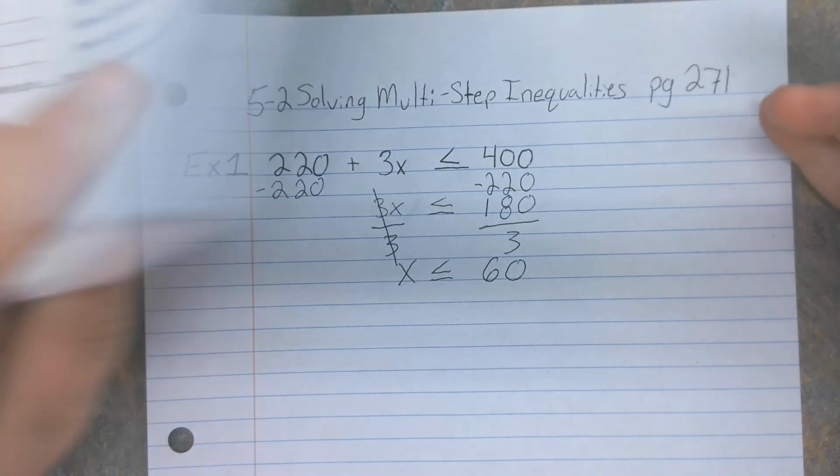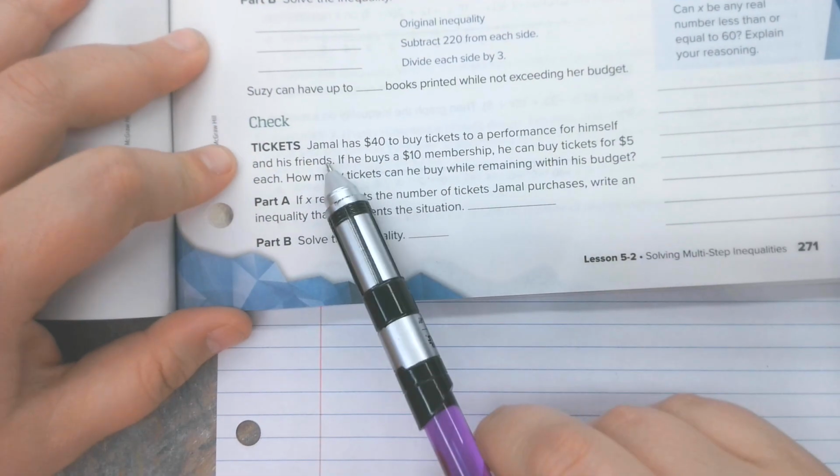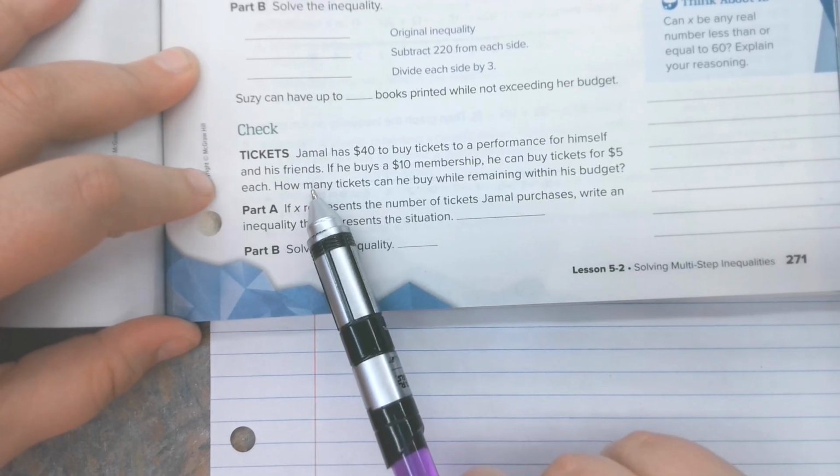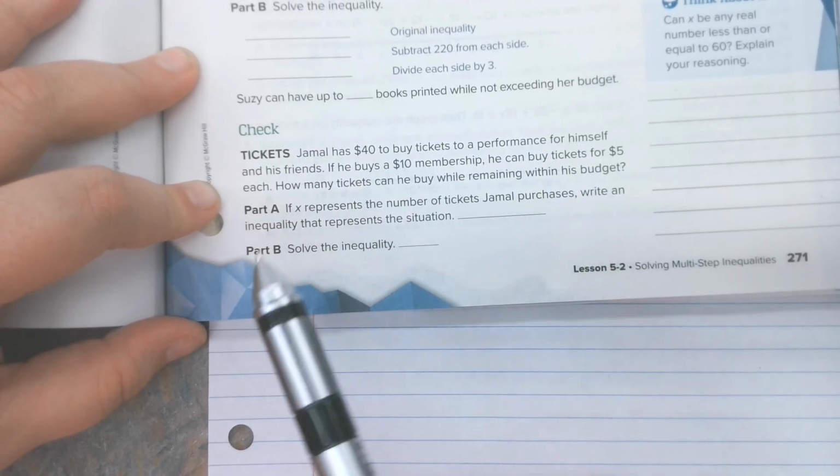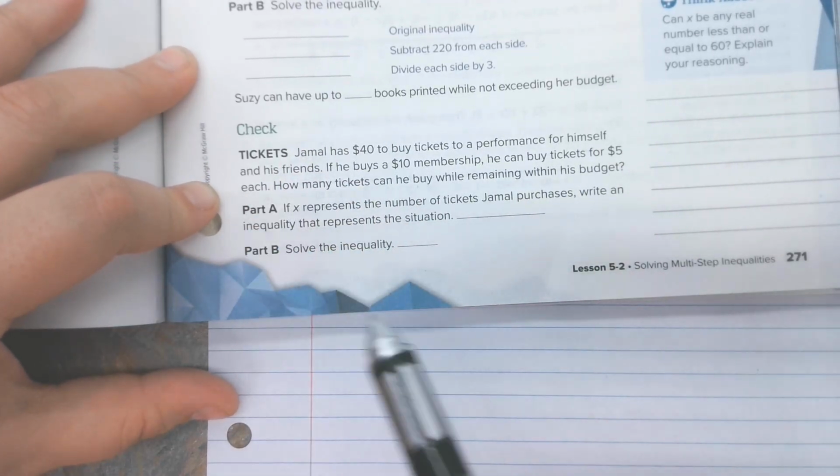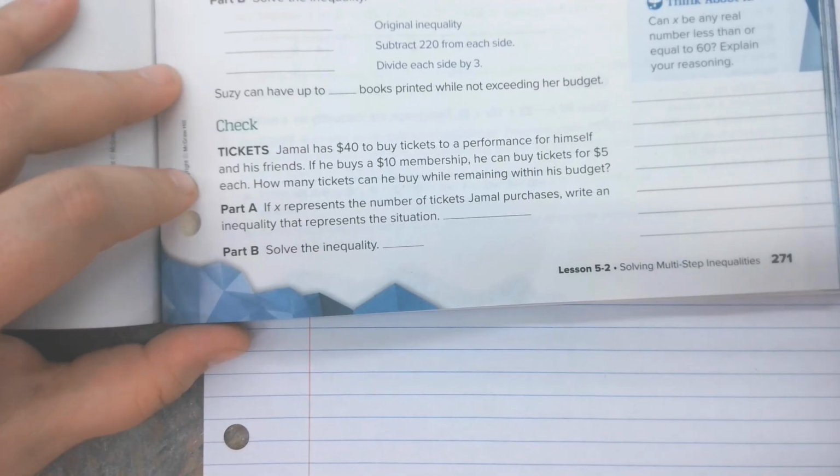Moving on, you're going to do the check. If you are watching this from home and you haven't done this yet, you're going to pause the video and try the check on your own.